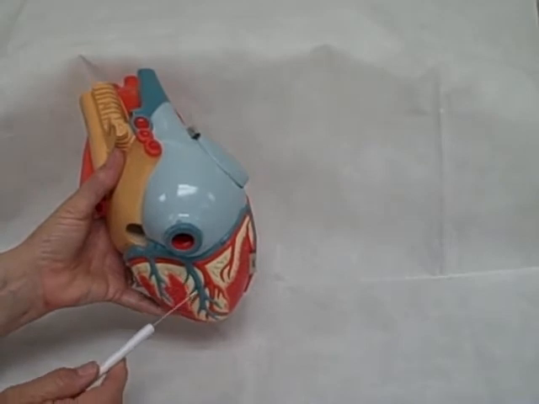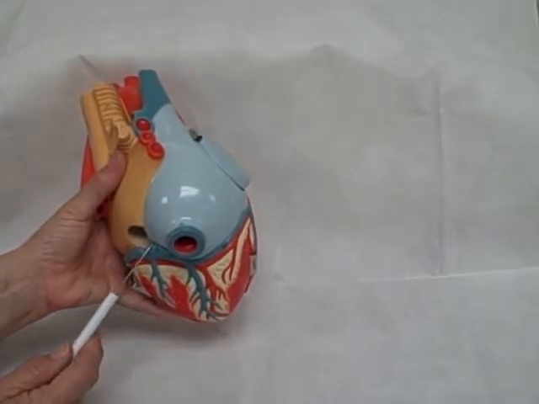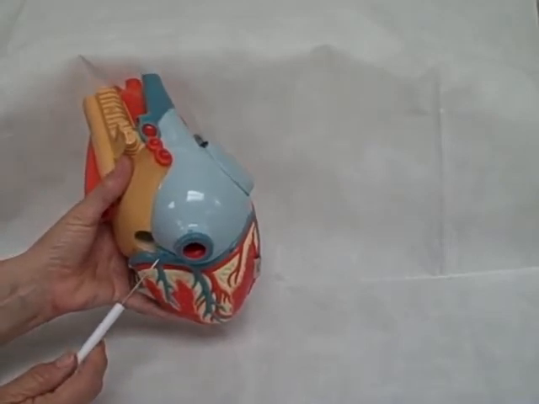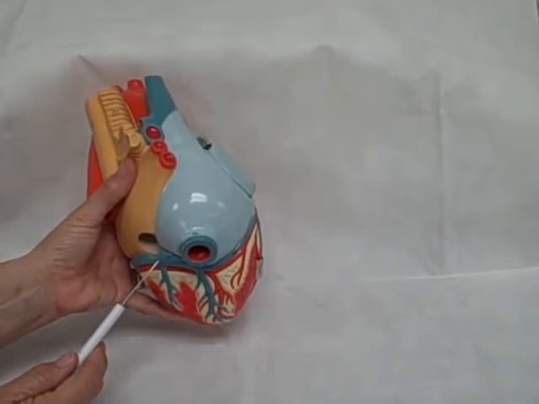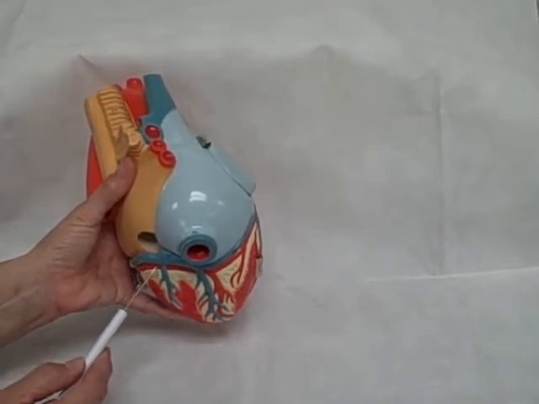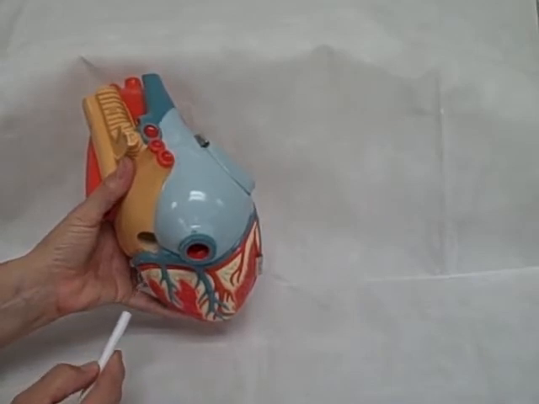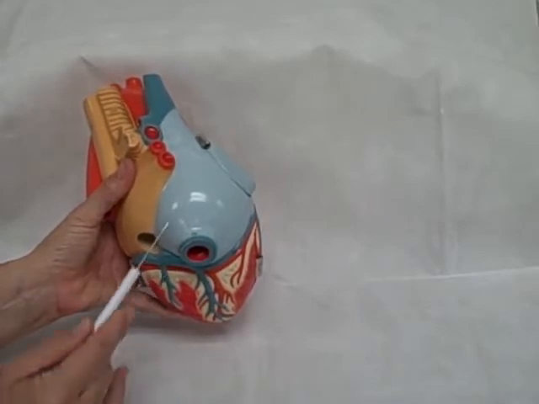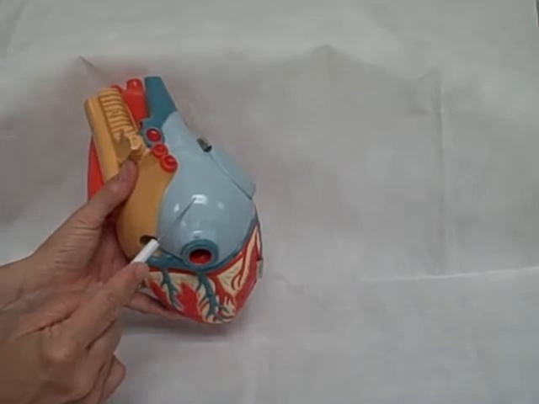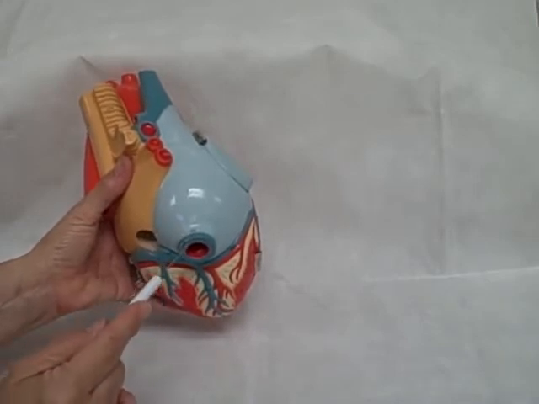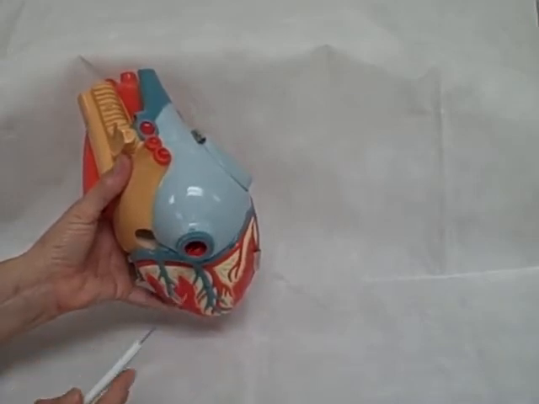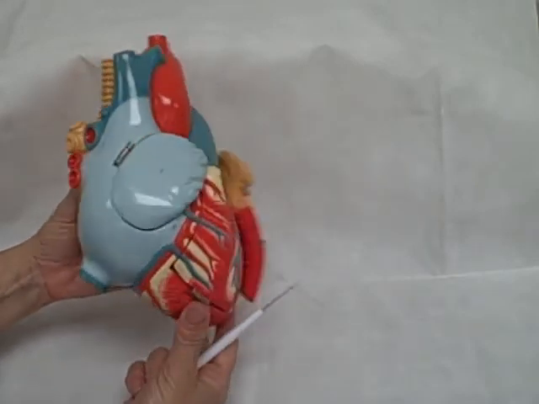All three veins, the middle cardiac vein as well as the great cardiac vein and the small cardiac vein, enter into the coronary sinus. The coronary sinus itself will drain into the right atrium, just like the inferior vena cava, which we can see here entering on this side.